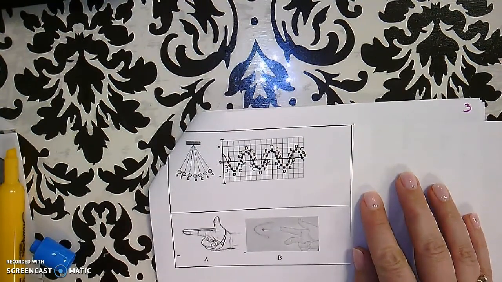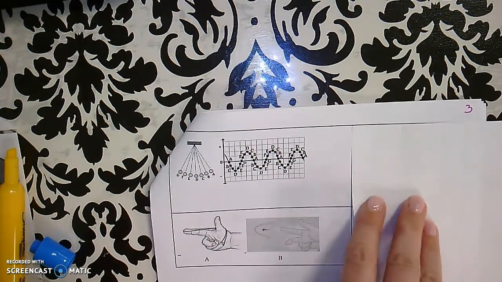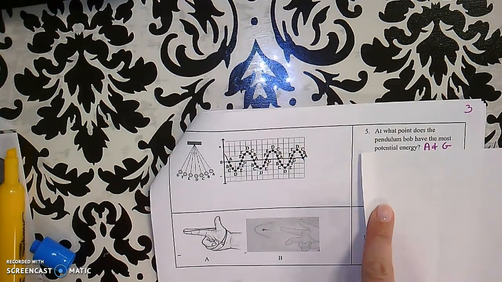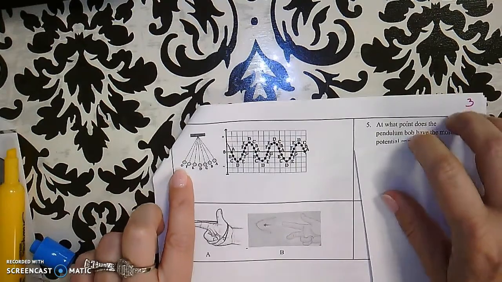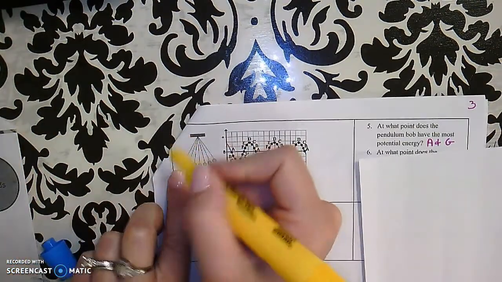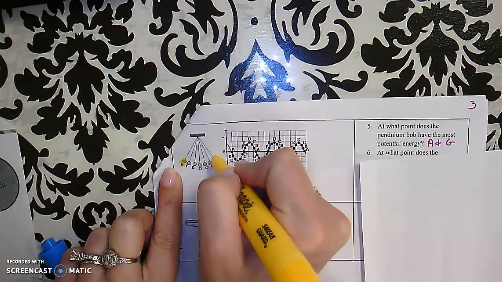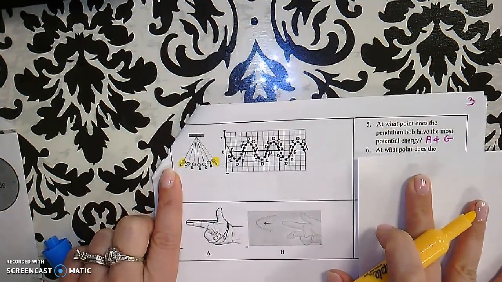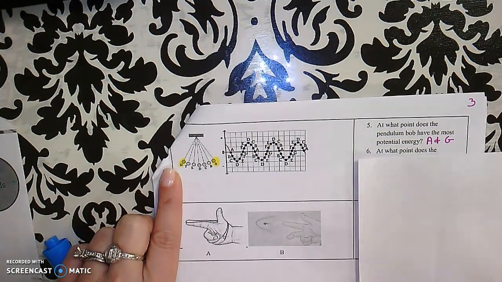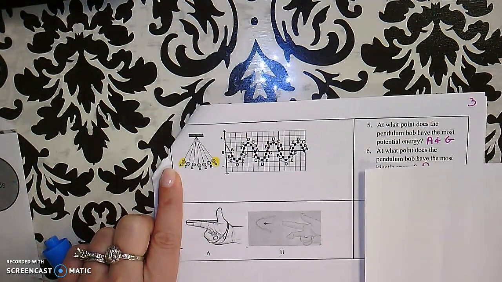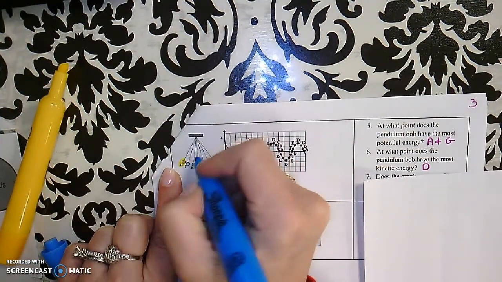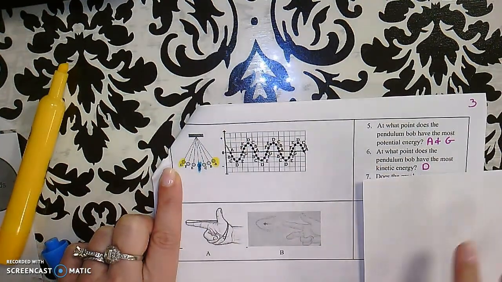Alright, so on the next page we have a pendulum, and it's being swung. And it said, at what point does the pendulum bob have the most potential energy? And that is going to be when it's highest off the ground at point G and point A. So take a moment and highlight that on your picture and answer the question. At what point does the pendulum bob have the most kinetic energy? And that's going to be when it's closest to the ground at point D.